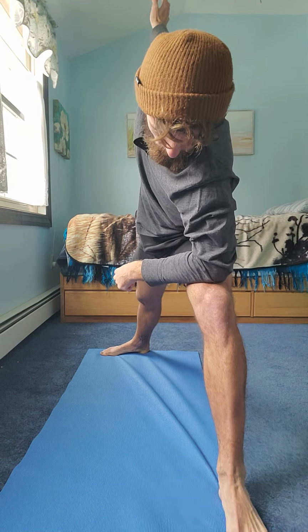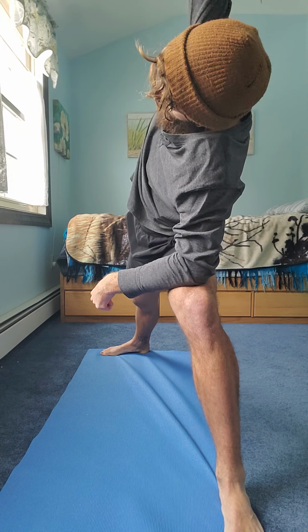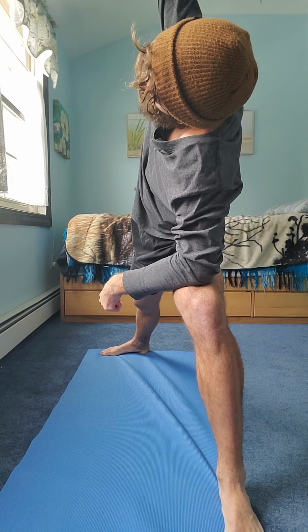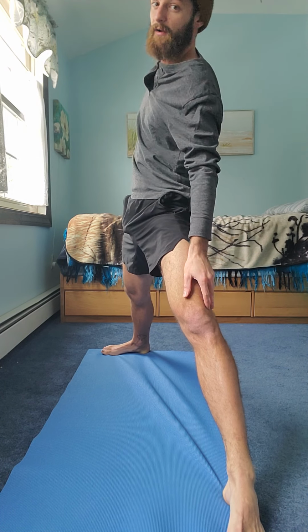And if this is too intense, you can always keep your right elbow on your right thigh for extended side angle, just to give yourself a little support. You want to try to create a long line of energy up your body. And then exhale, extending that right leg. Keeping that stability and that strength for reverse triangle.